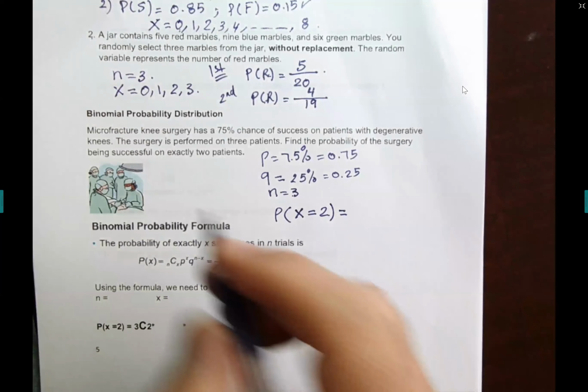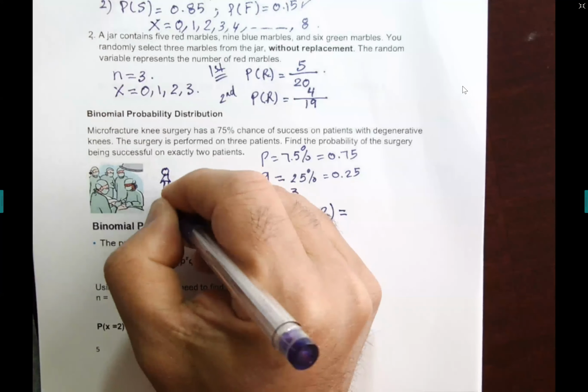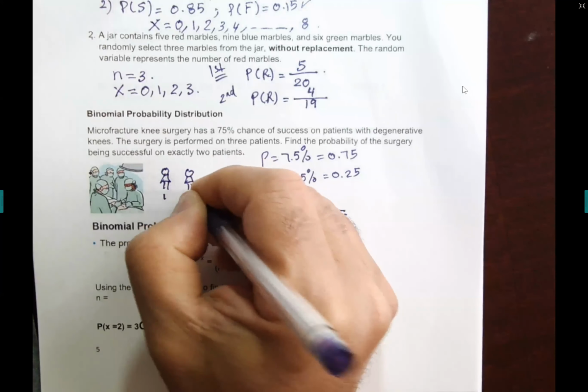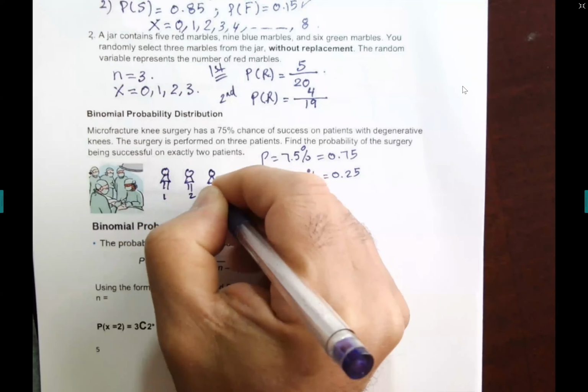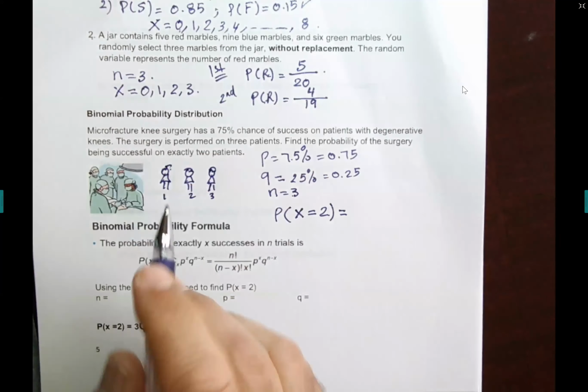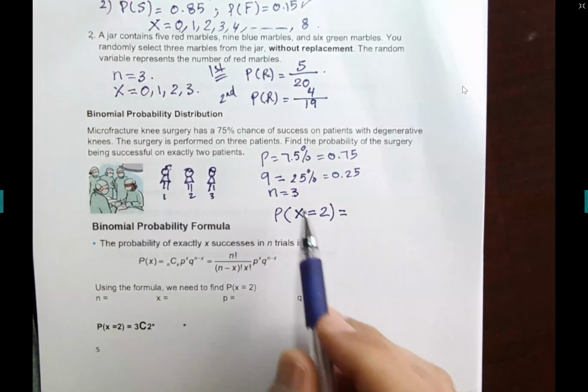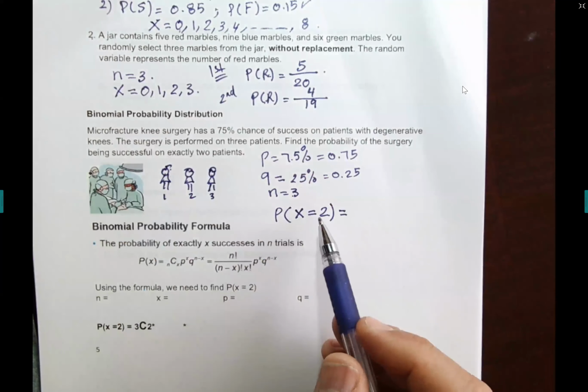We have 3 patients here, guys. Let's show you a picture here. Patient 1, patient 2, and patient 3. He says, what's the probability that 2 of the surgeries are successful, but he didn't specify which patients.